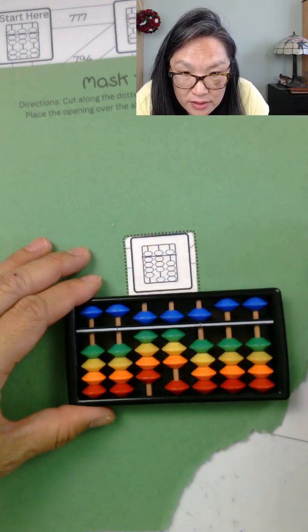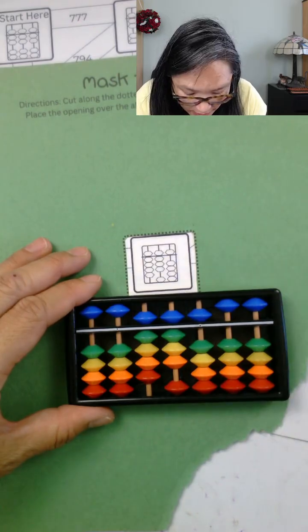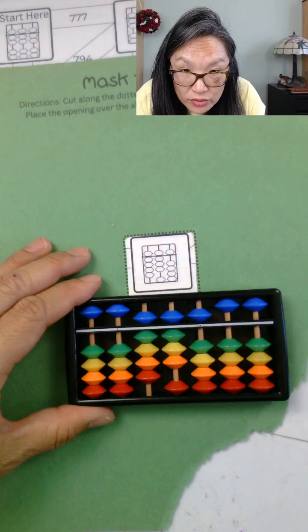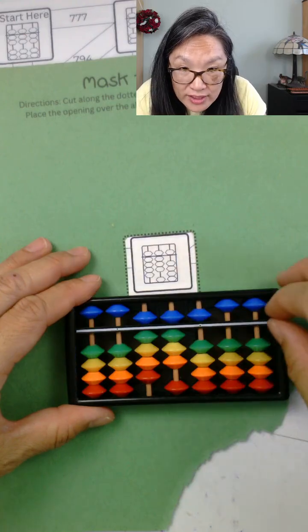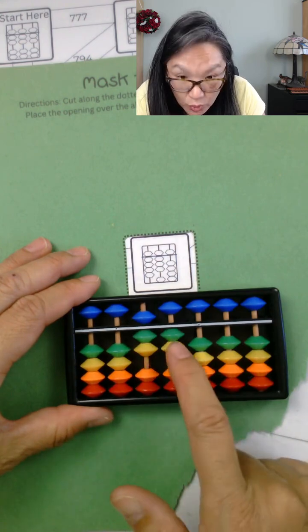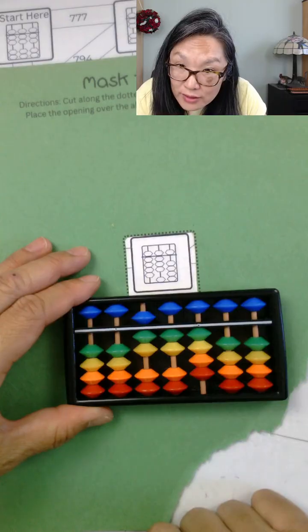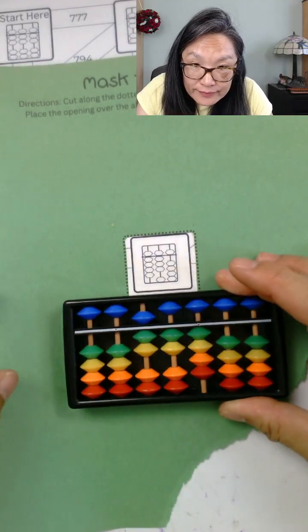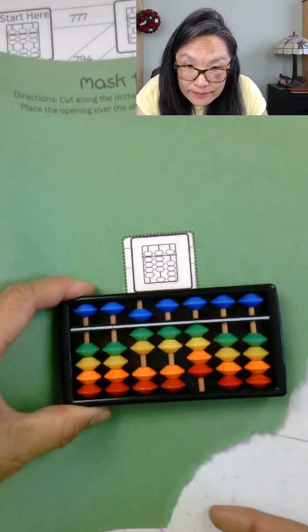What if it's 985? So 700, 567, 24. That's what it would look like. Does that make sense?